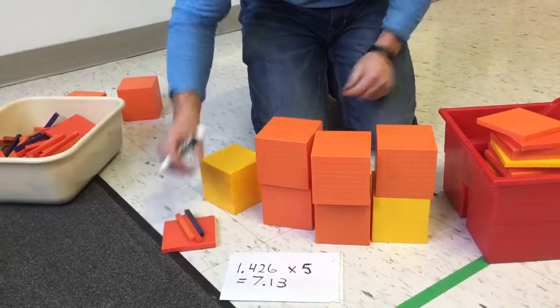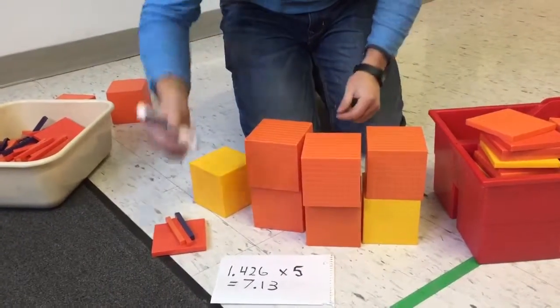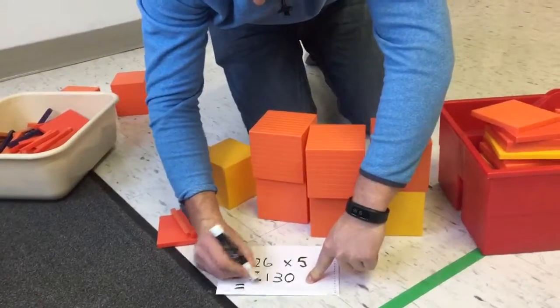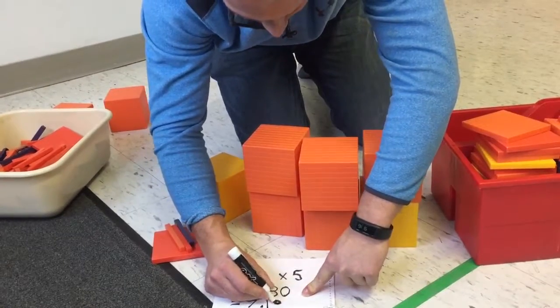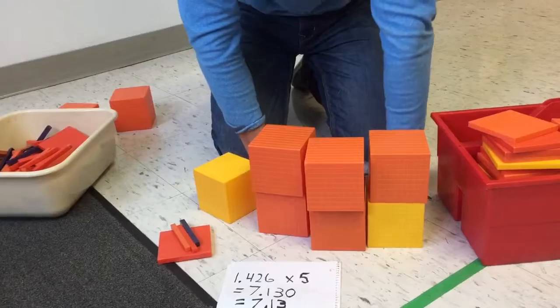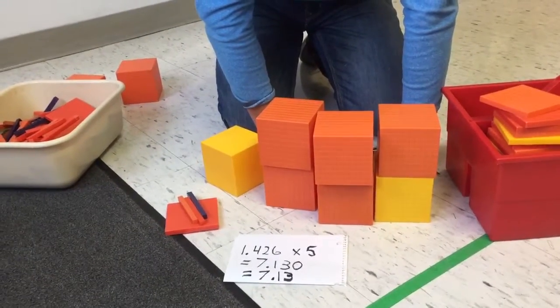Now, thousandths pieces, that was these little squares. If you remember, we have 0 of them. So you can write a 0 in here, or you can simply write it as 7.13. You don't have to include the zeros at the end of decimals. So that's how we multiply decimals with blocks.